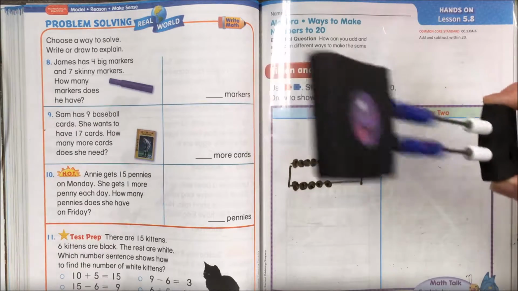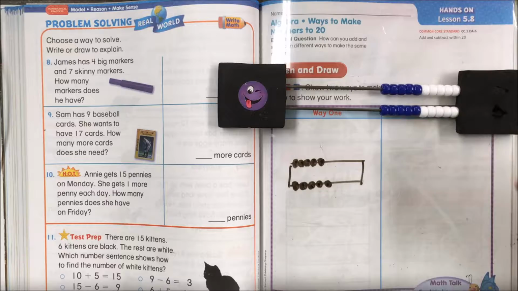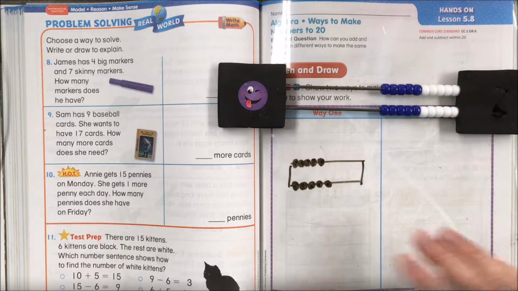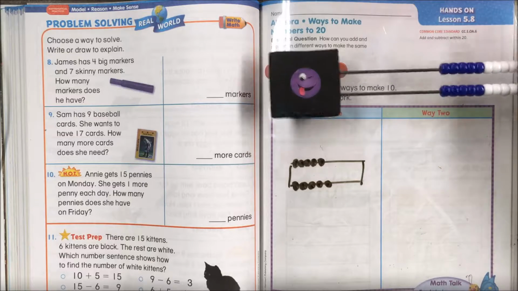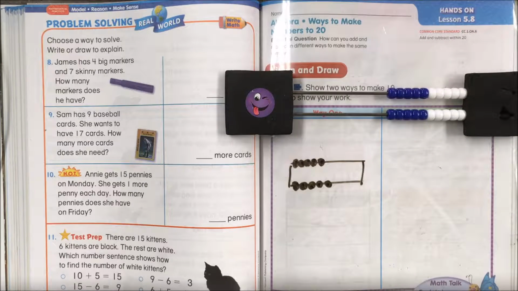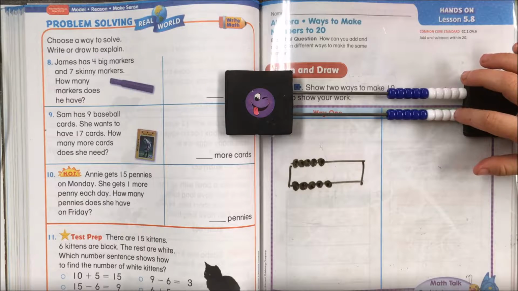Okay, teacher, you did that on the ones. No, this isn't a tens and ones. This is way 1 and way 2. Good thinking, though. Okay, let's see. Enzo, before you draw that, could you come up here and show a different way to make 10?